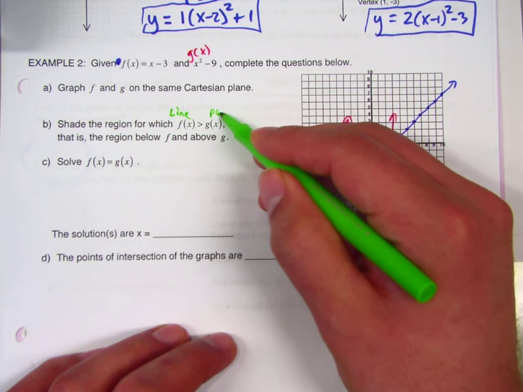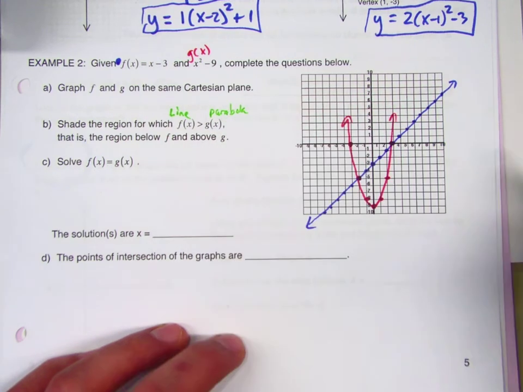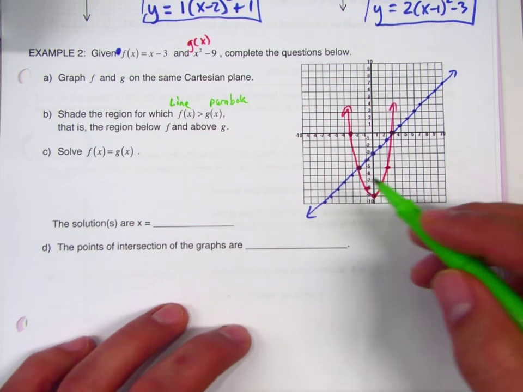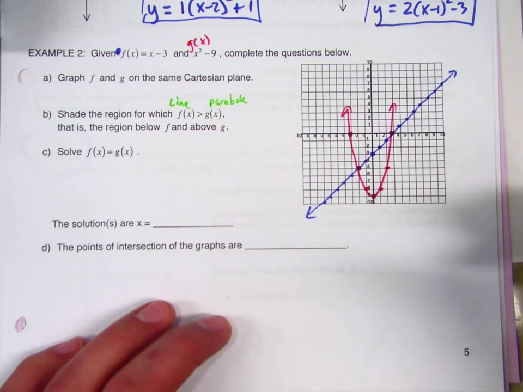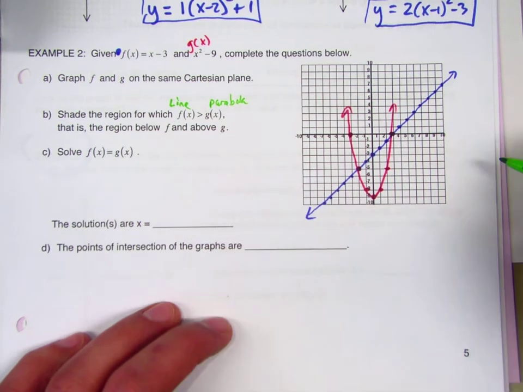All right, part B, it says shade the region where f, that's the line, is greater than g, that's the parabola, right? So from what point to what point is the line above the parabola?